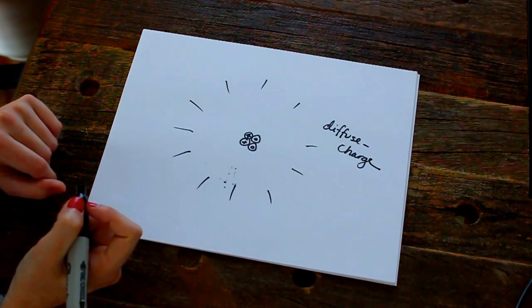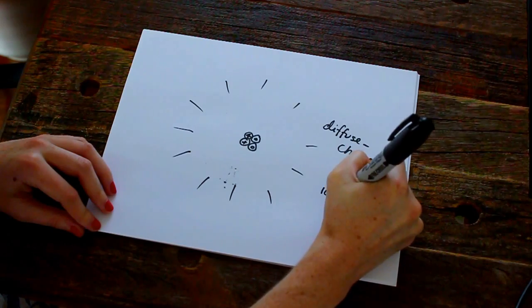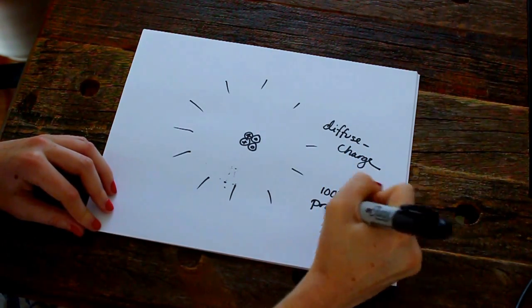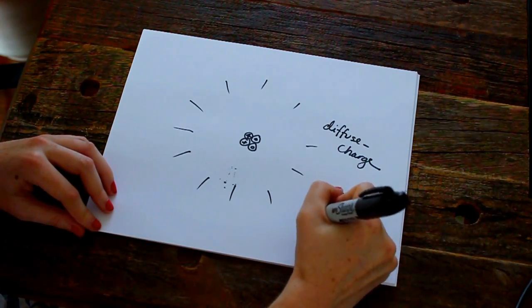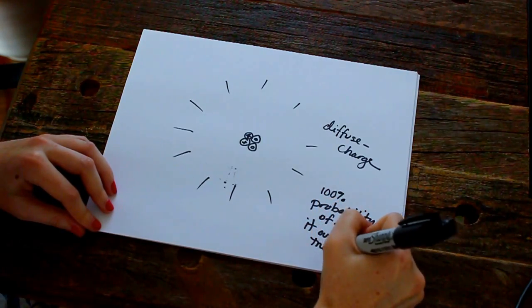So instead we say, I don't know where the electron is, but I know I have 100% probability of finding it outside the nucleus.